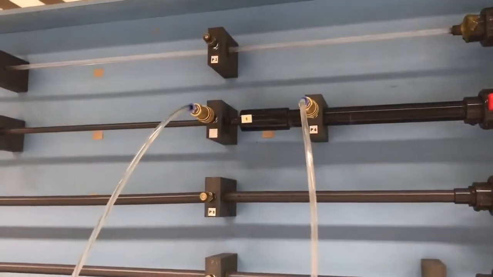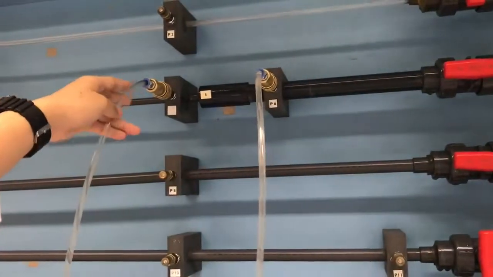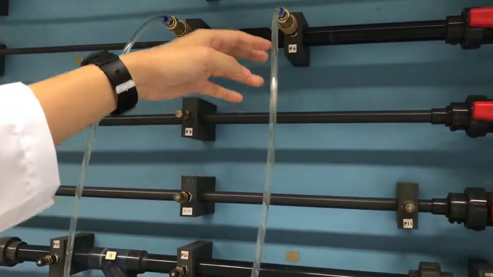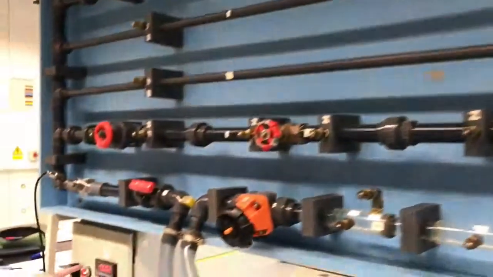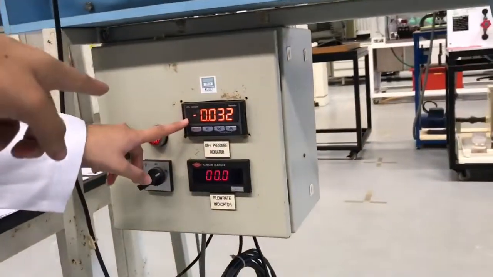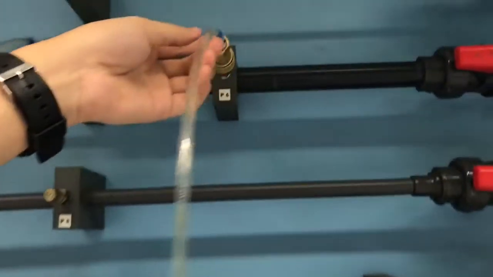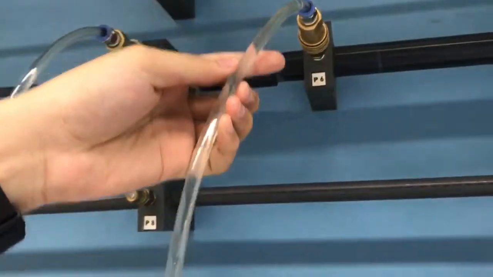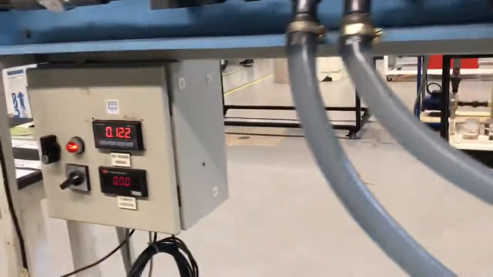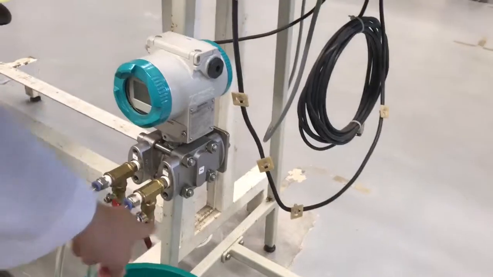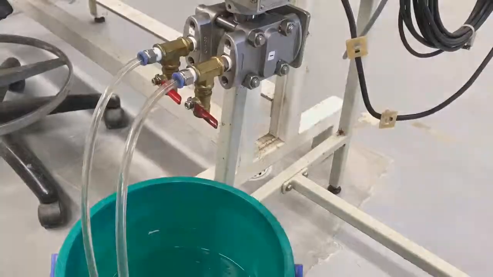This is just some additional information. Please make sure that these connections follow the positive and negative signs. If a connection does not follow the positive and negative signs, it will be shown on this meter here, as you can see. In addition, you also have to make sure there are no bubbles in the pipe in order to ensure that the readings we obtain are accurate. This is how we release the bubbles out of the pipe.